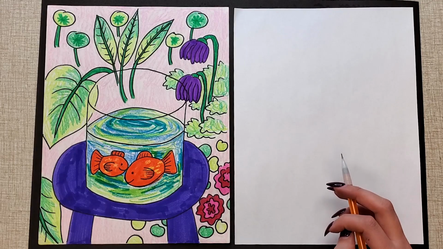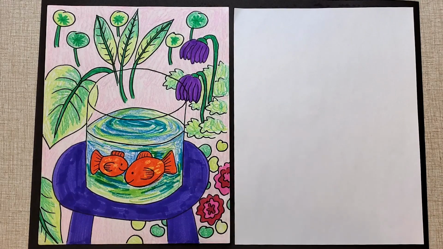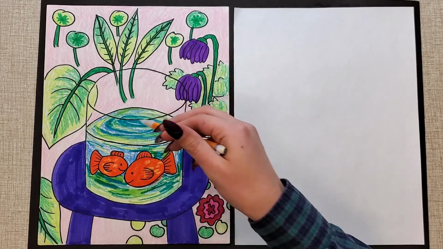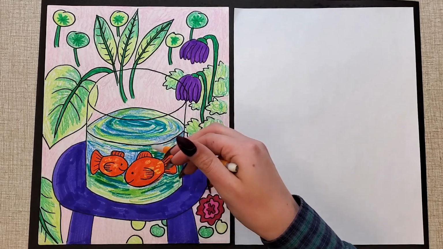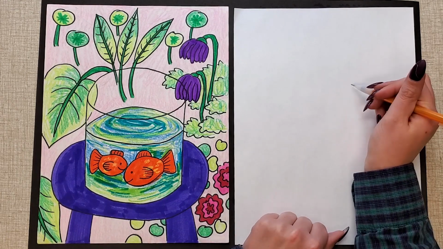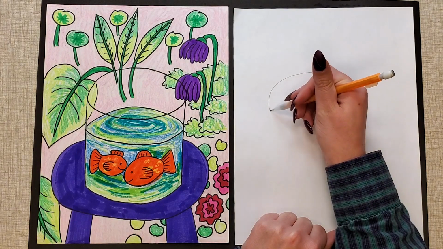All right, so the first thing that we're gonna draw is our little bowl for our fish. So we wanna make it look kind of 3D. See how you can see the opening to the bowl and then you can also see the top of the water. How we do that is maybe just a bit above the middle of your paper, you're going to draw an oval.